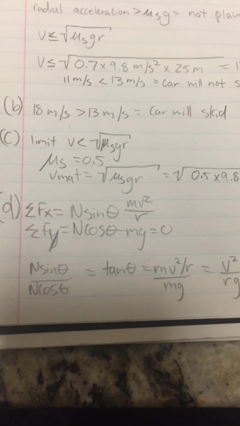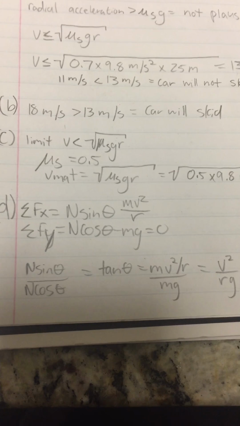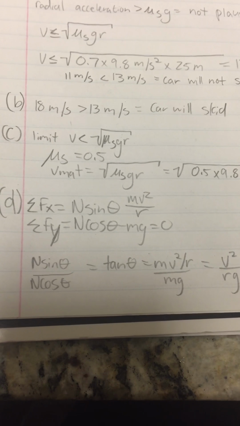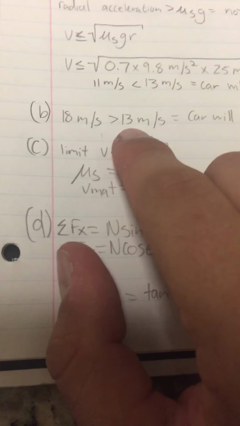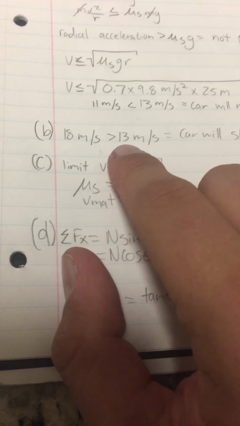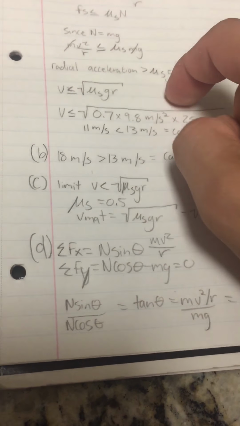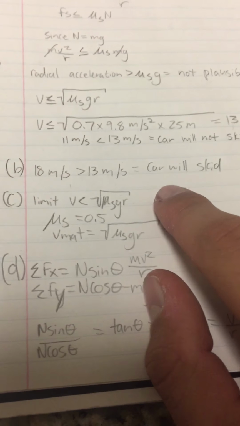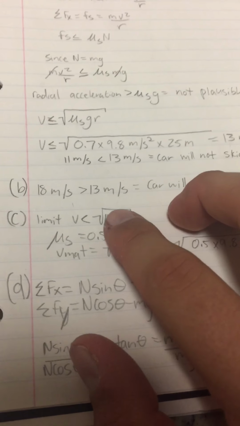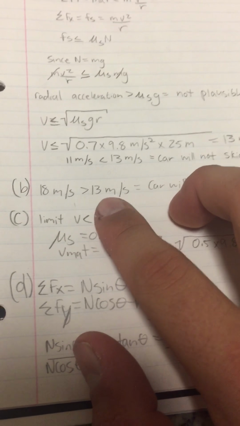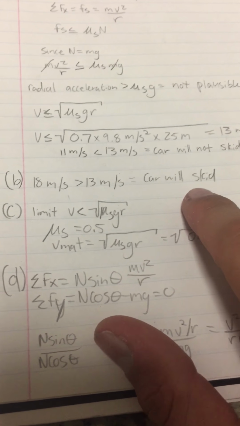what happens if the driver ignores the highway speed limit sign and travels at 18 meters per second? Well, at 18 meters per second, the car moves at a speed higher than the maximum safe speed, which is 13 meters per second, which we found here. So the frictional force cannot safely hold the car. So the car will skid because of this.